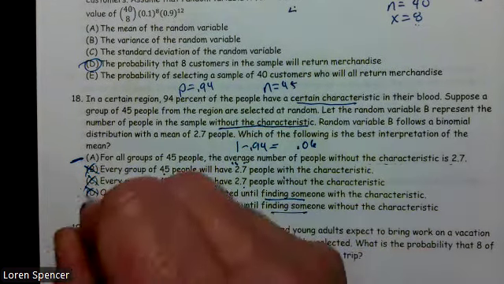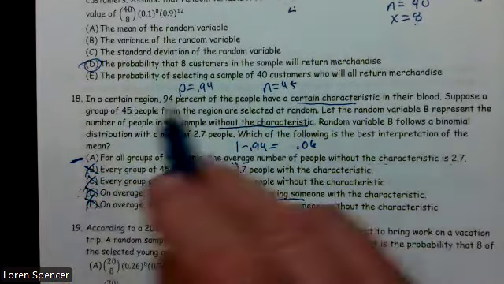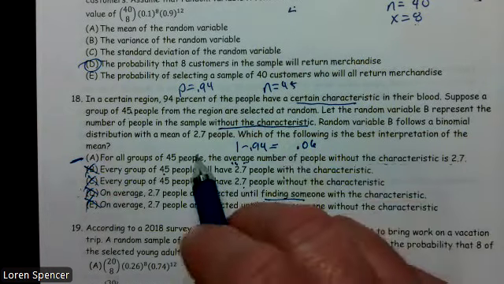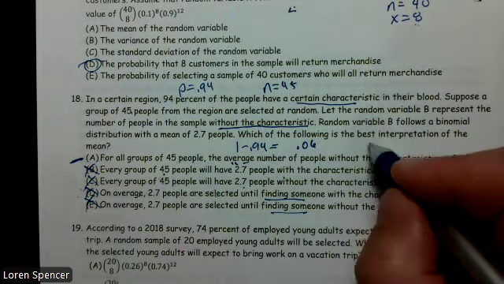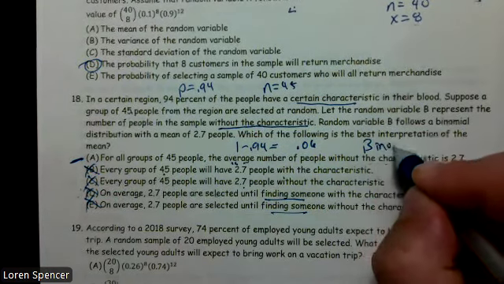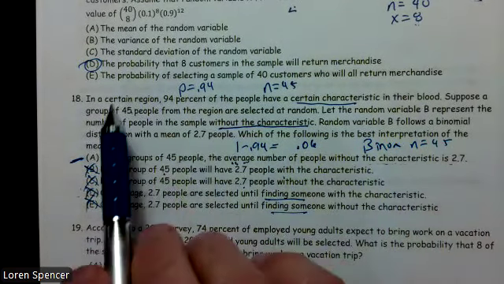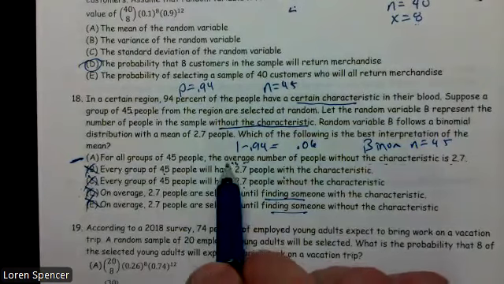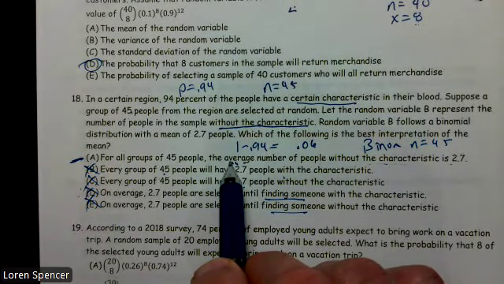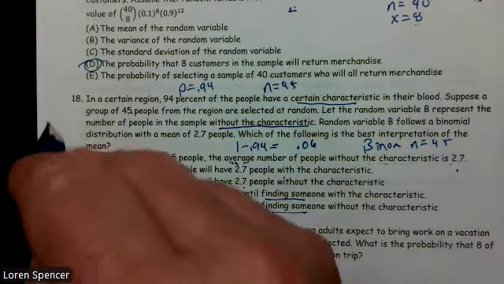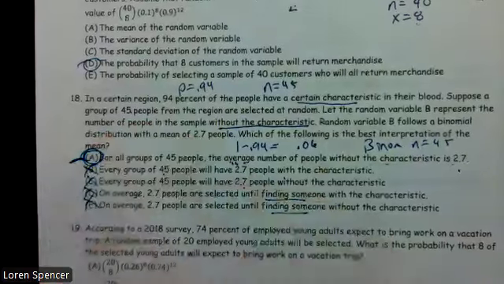Oh, also a geometric. We're working with a binomial because we have a specific group size. Because we have a specific group size, this is a binomial because we have n equals 45. And the one that's a binomial that says, hey, if we did it over and over again, on average, we expect to have 2.7 is 18. A is our best answer.